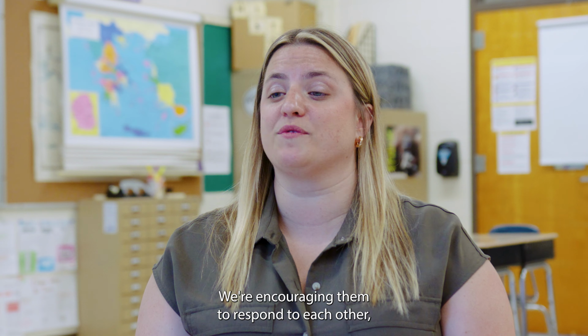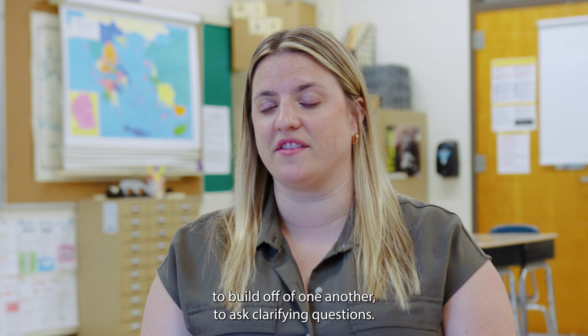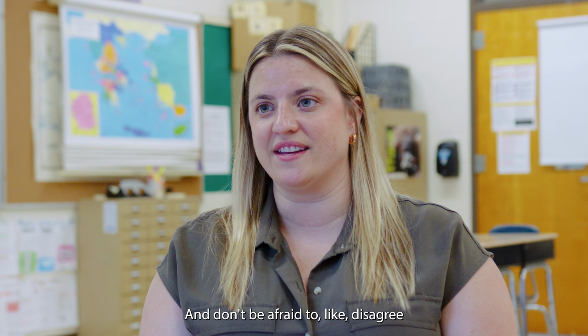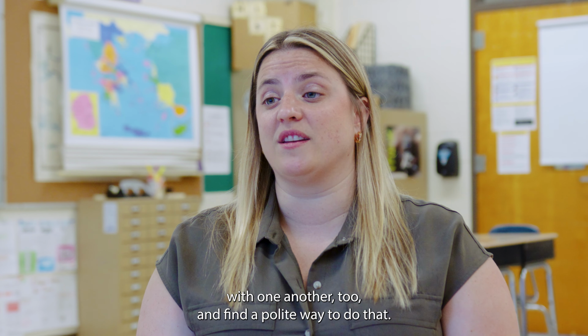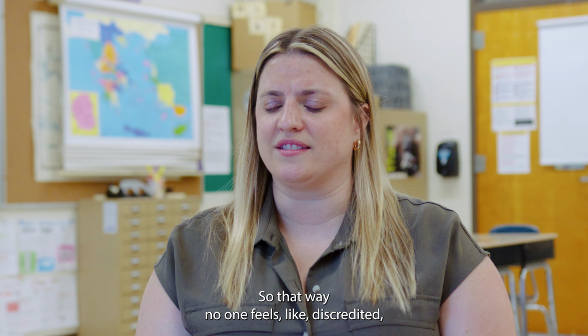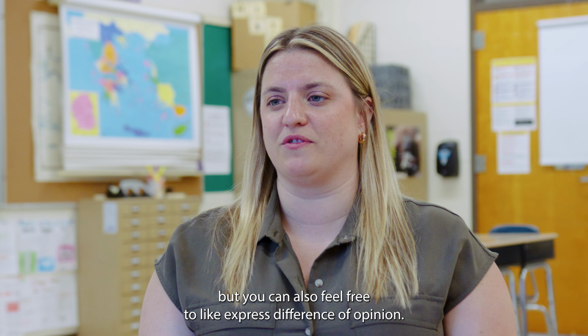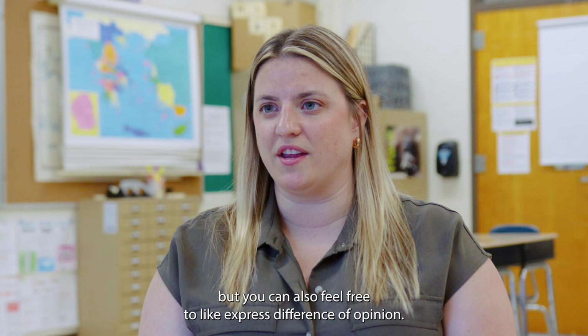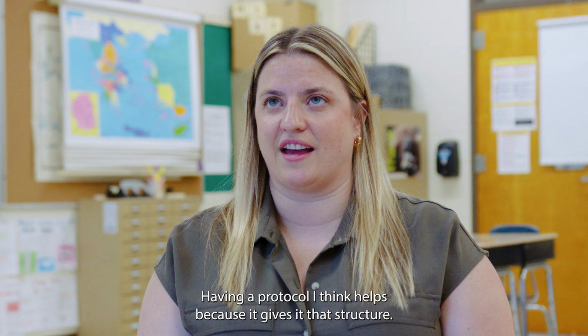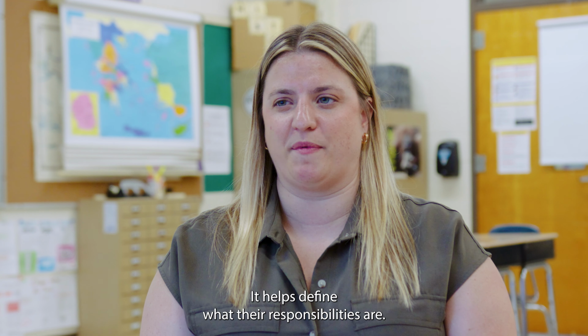We're encouraging them to respond to each other, to build off of one another, to ask clarifying questions, and don't be afraid to disagree with one another too, and find a polite way to do that. So that way no one feels discredited, but you can also feel free to express a difference of opinion. Having a protocol, I think, helps because it gives it that structure. It helps define what their responsibilities are.